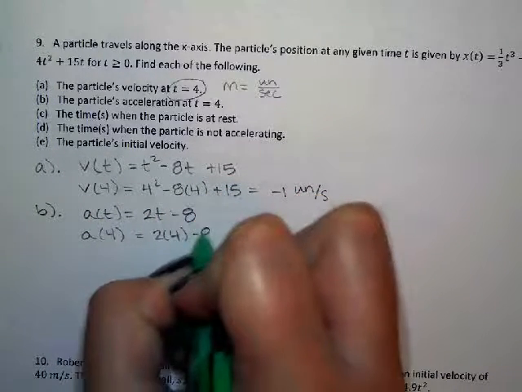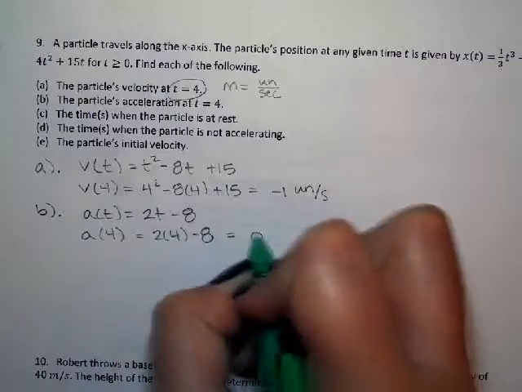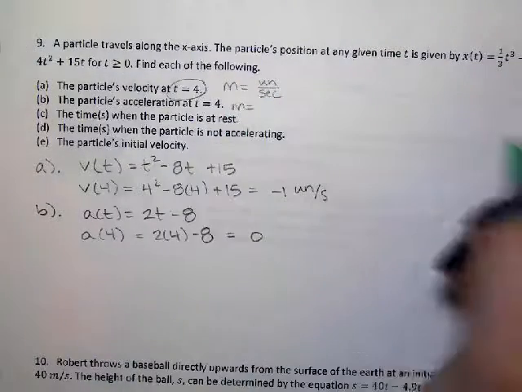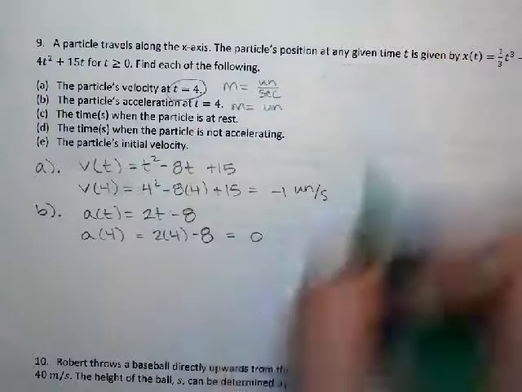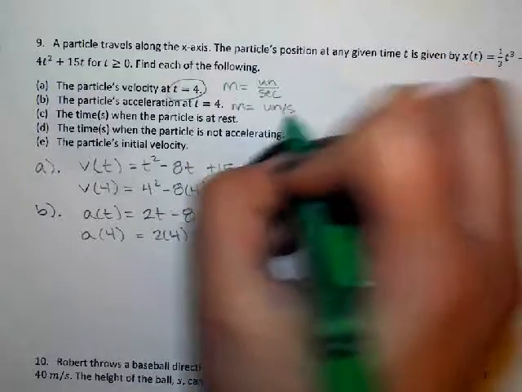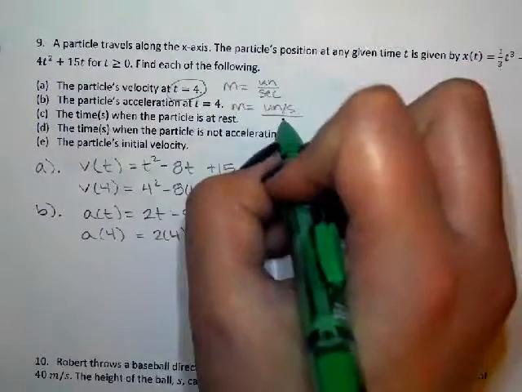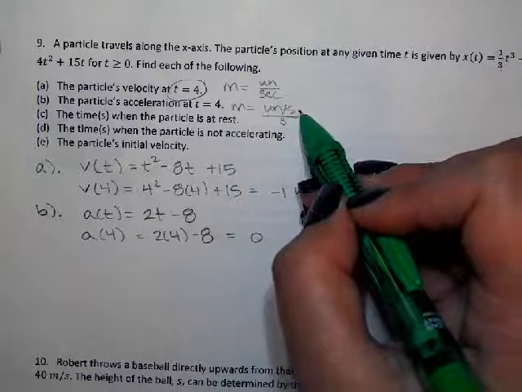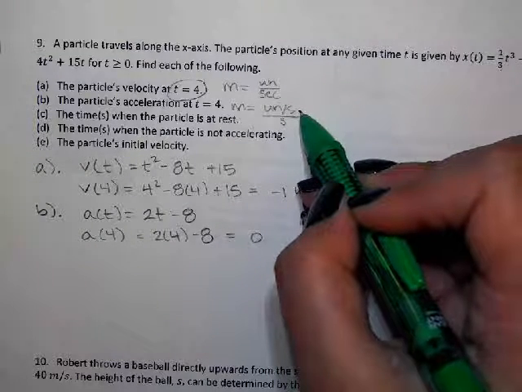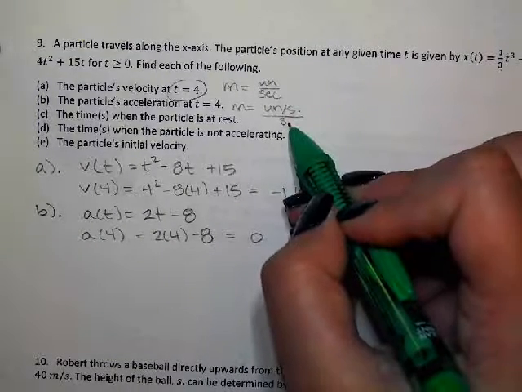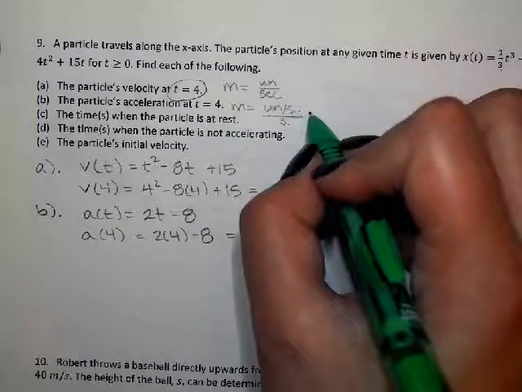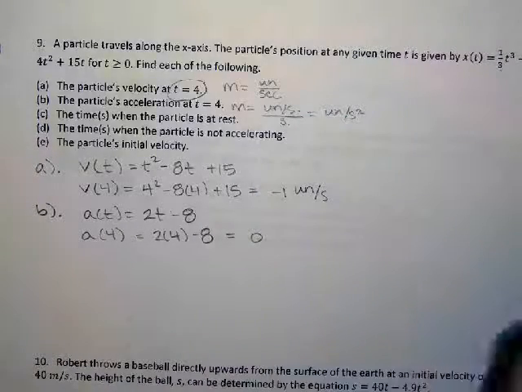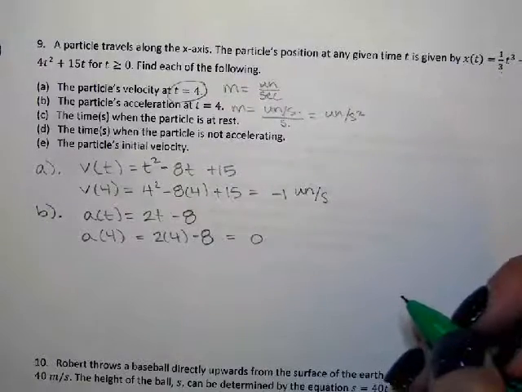What are the units for this? Yeah, so take the output from velocity, that's your y-coordinate, divided by your x-coordinate, which is still seconds. So output from velocity was units per second. Your x-coordinate is still seconds. And you get units per second, which is units per second squared. Which is weird, but that's how it works. So 0 units per second squared.